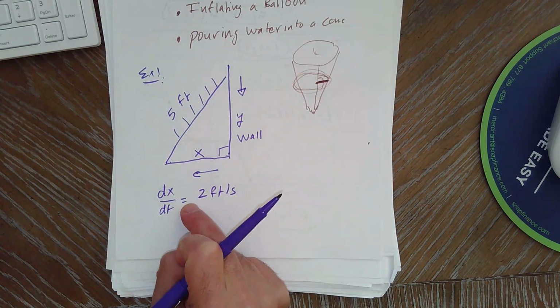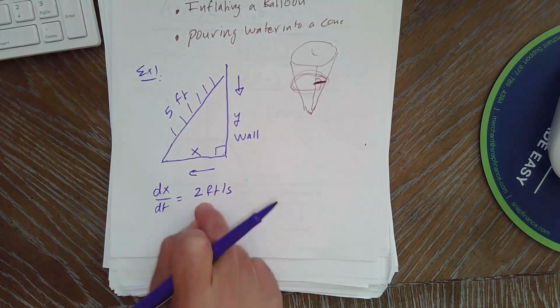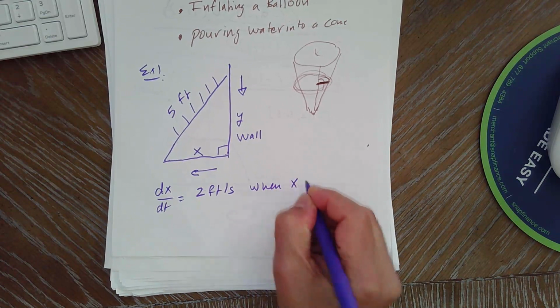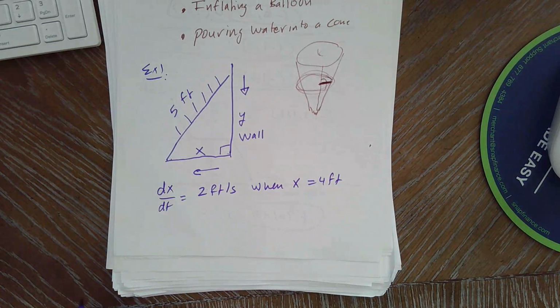Okay. So this instantaneous rate of change, when was that? Exactly when x was 4 feet. Right at that instant, they measured the speed, the instantaneous rate of change, and it was 2 feet per second.